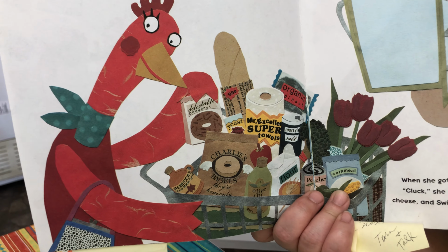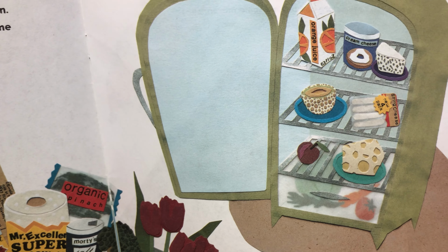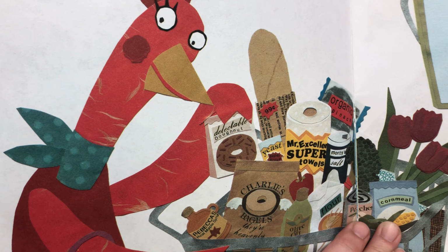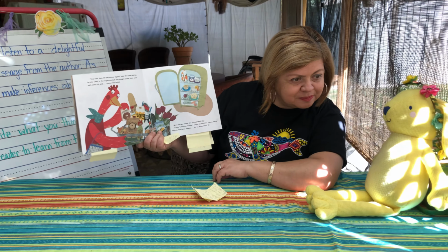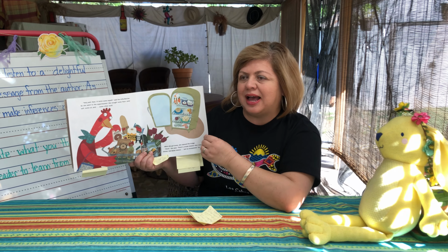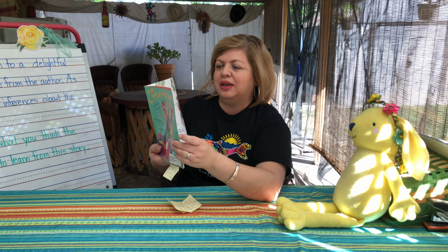So she doesn't have mozzarella. So let's predict. Where will she get what she needs? Is she gonna go to the store, or you think she's gonna borrow some? She might have to go buy some, because I don't think her friends have anything. They haven't been able to give her anything.